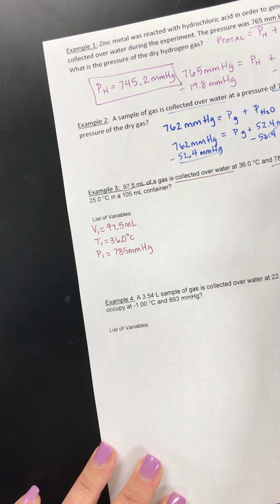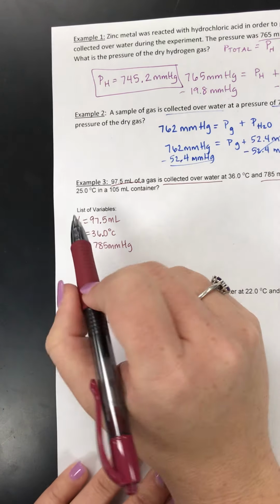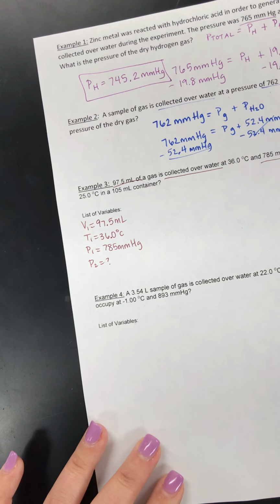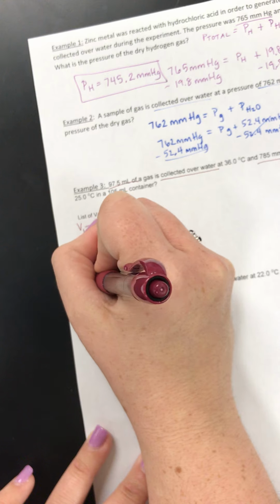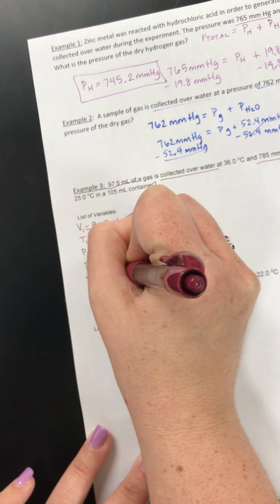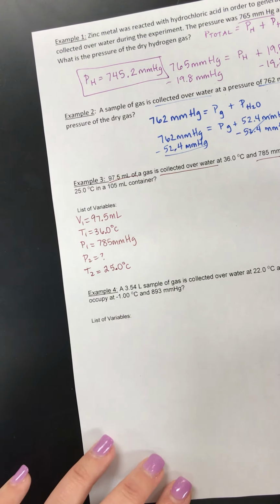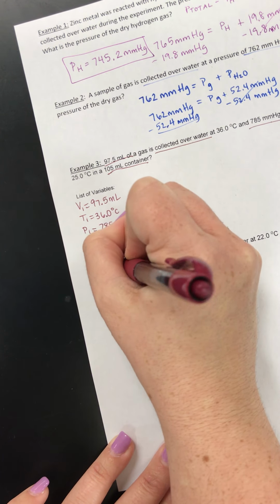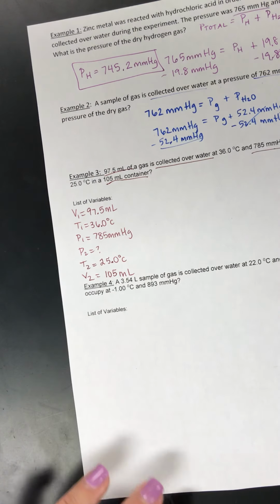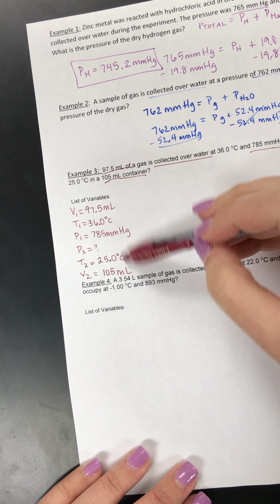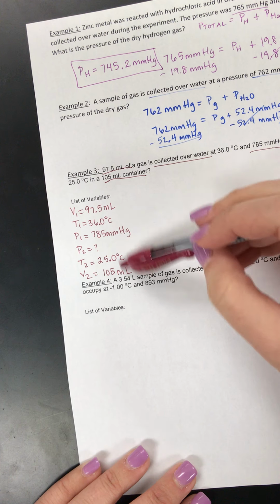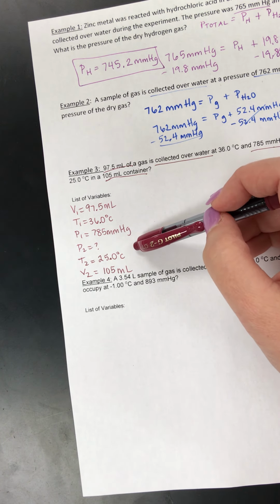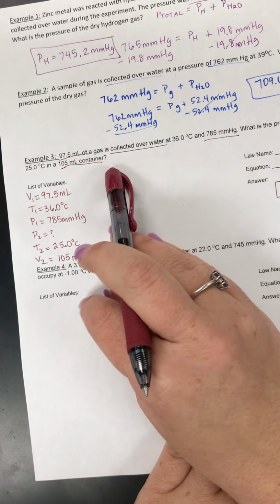All right, what is the pressure of the dry gas at a new temperature? So we don't know our new pressure, question mark. And then I have a new temperature, T2 equals 25.0 degrees Celsius. And then my new volume is V2, 105 milliliters. Okay, so notice our volume units match, our temperature units match, and that means my pressure is going to be in mmHg. So this is not a normal combined gas law because it says collected over water.